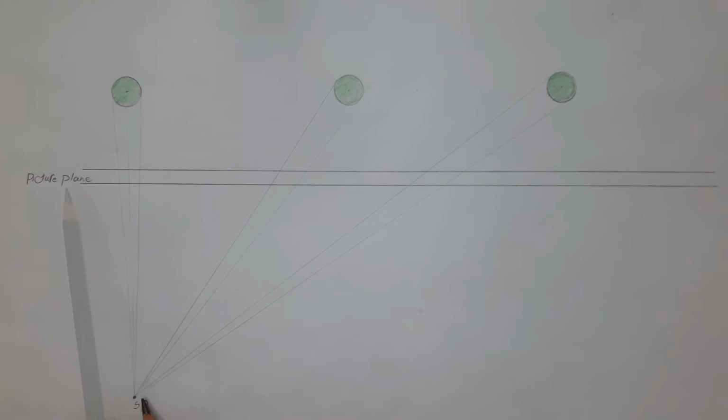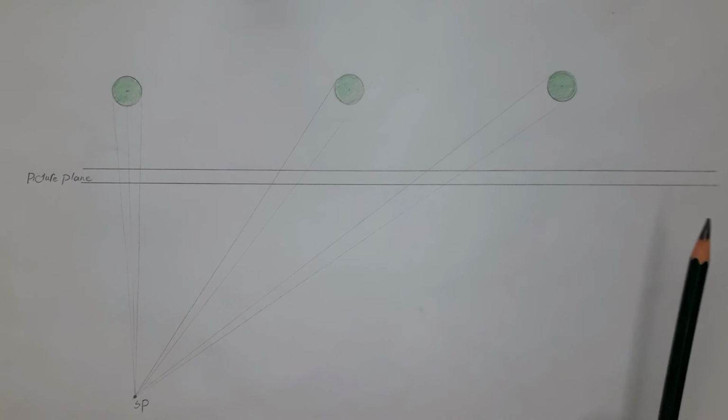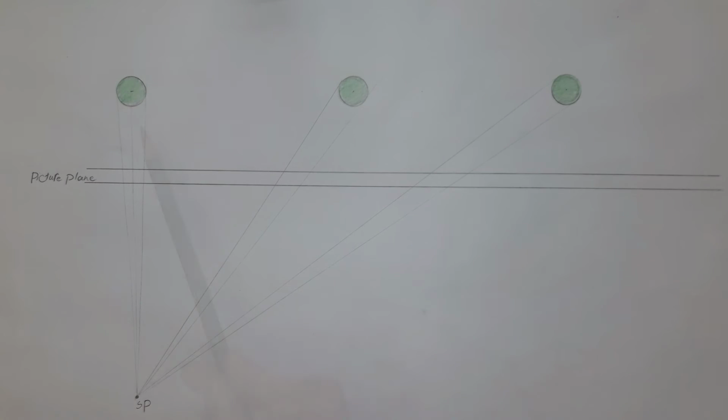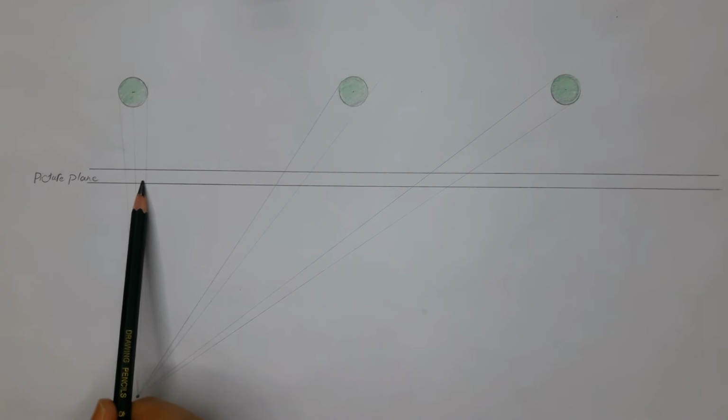Again, here's the picture plane, and here's our station point, which is the viewer's eye if we look from above. Let's assume we have a series of circles here, all the same size. I'll put one in front of the viewer and the rest are farther. The person sees the first ball as a perfect circle and it's going to be totally round, but the rest of the balls have stretched out. They're going to look more like an ellipse than a ball.